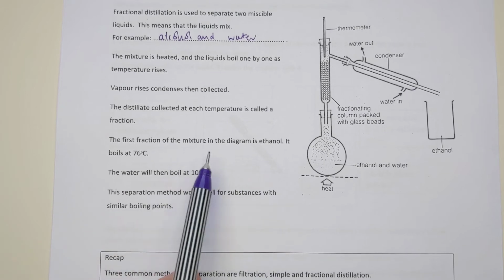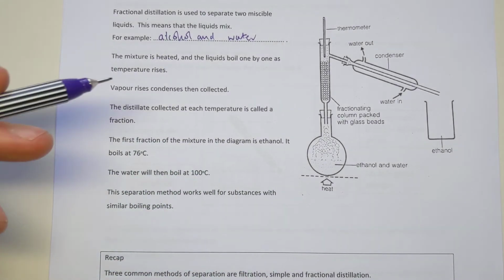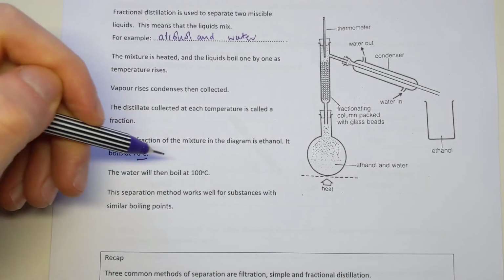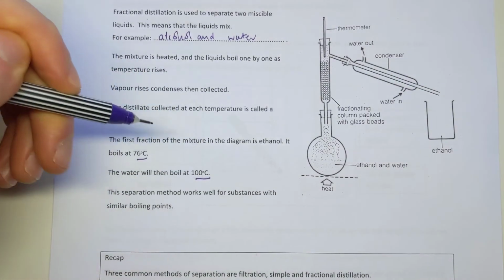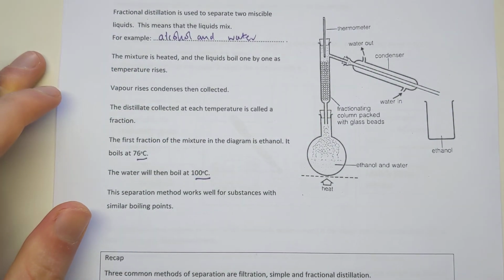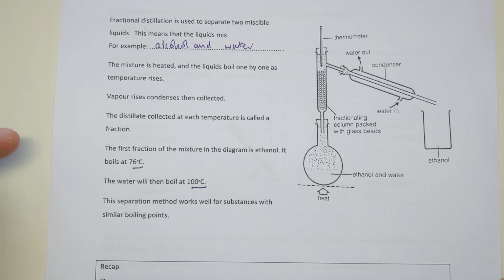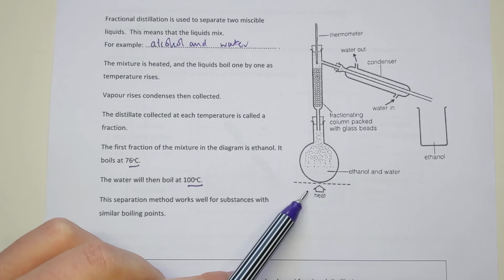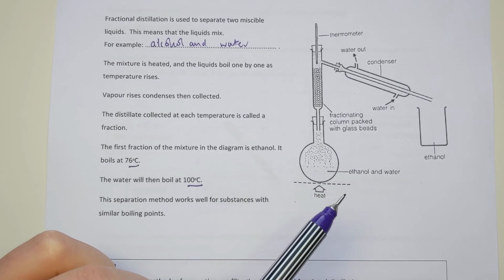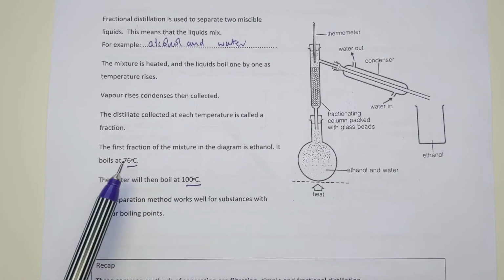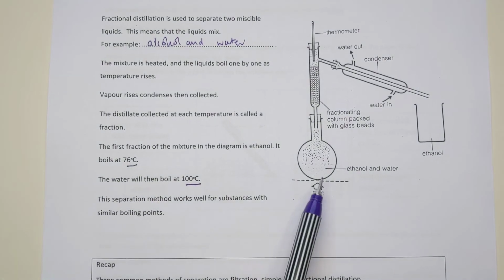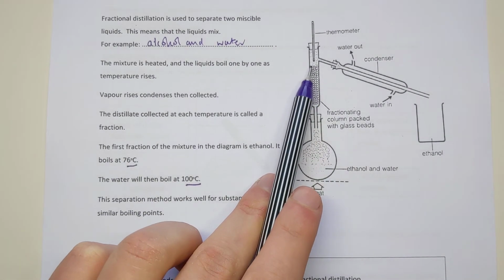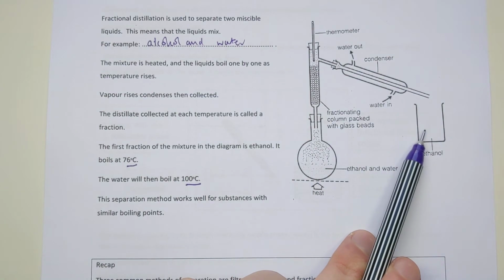So it tells me here ethanol, which is alcohol, will boil at 76 degrees C, but water boils at 100 degrees C. If they boil at different temperatures, I should be able to get them separated by heating them and boiling them. So if I put them in this container together, ethanol and water, and heat them, what should happen in theory is the ethanol should boil off first because it's got a lower boiling point. If it boils off first, it can go through the apparatus, go into the condenser and out the other end.